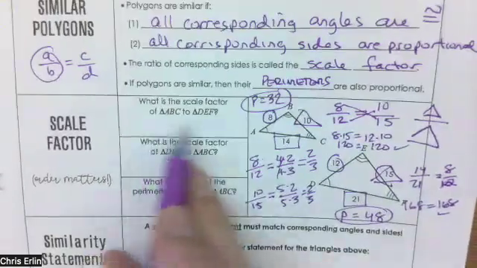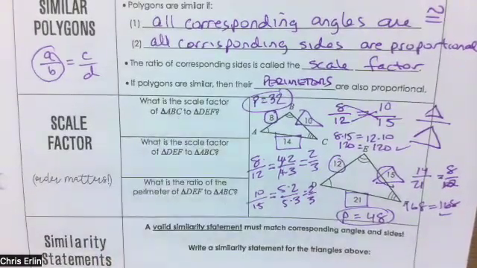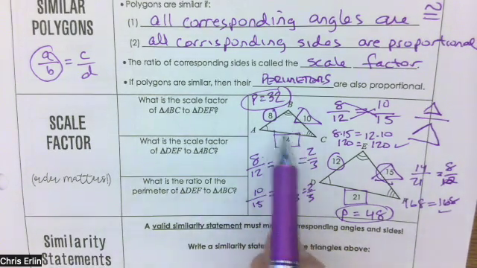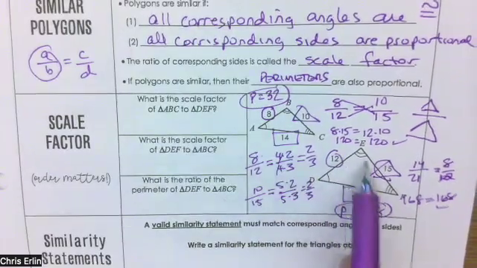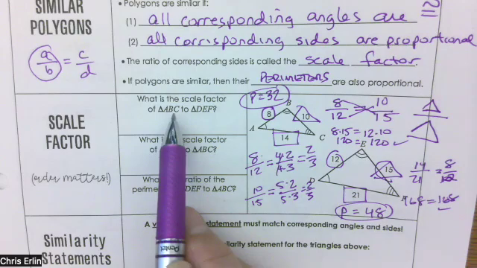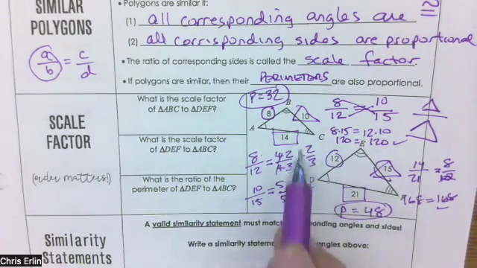So let's talk about what it looks like when we say, what is the scale factor of ABC to DEF? 2/3? No, it's greater. Yeah. Good. I like the way you're thinking about that. Would you agree that ABC is the smaller one and DEF is the bigger one? So if we want to go from ABC to DEF, are we multiplying by a number bigger than 1 or less than 1? Greater than.